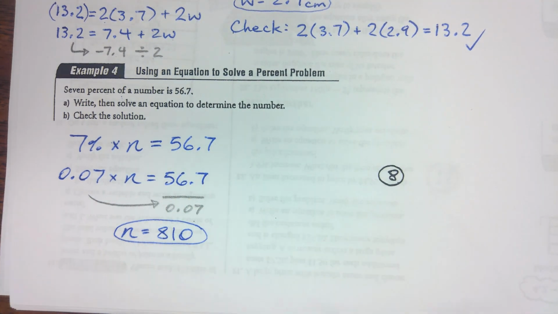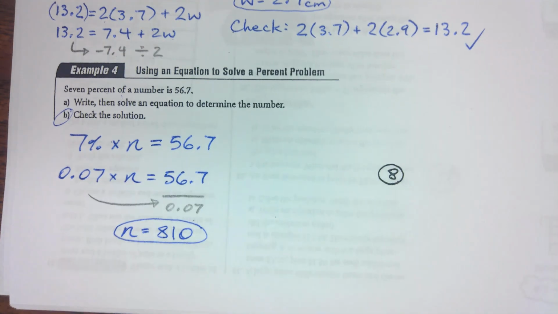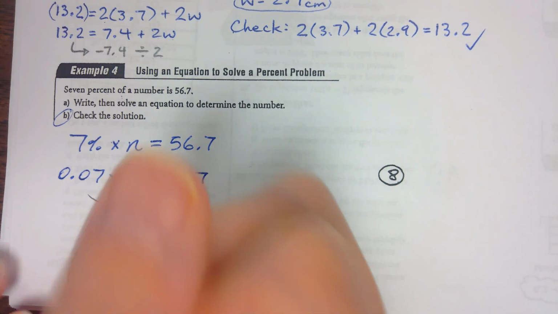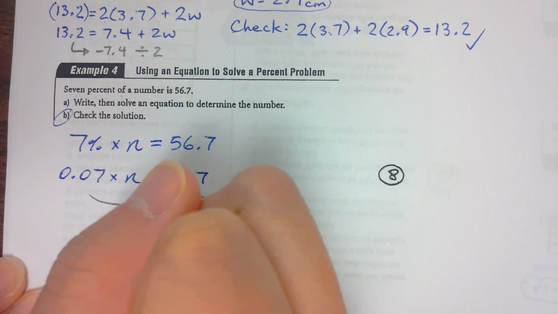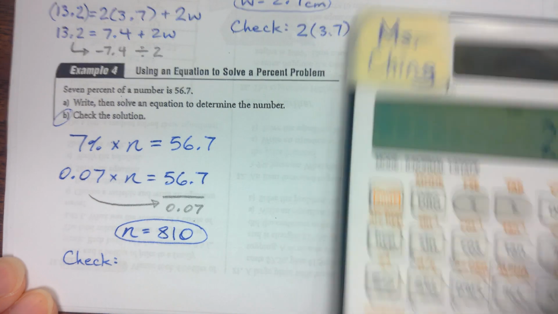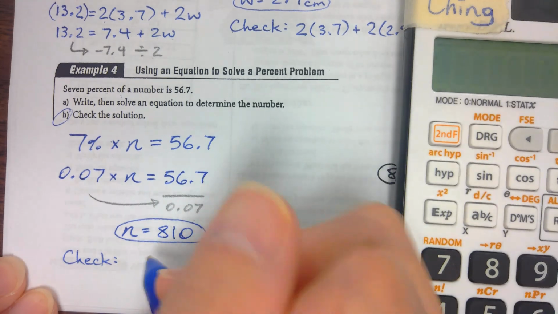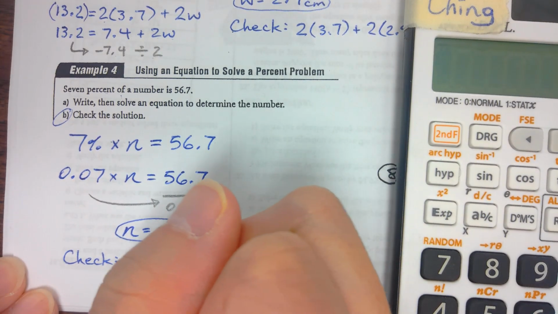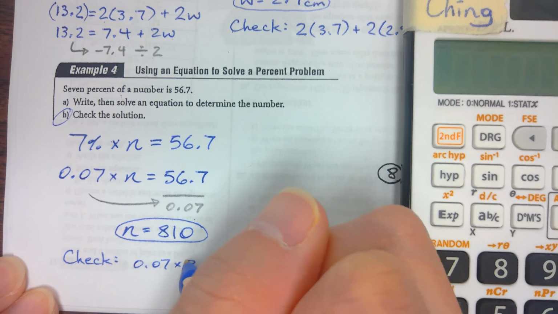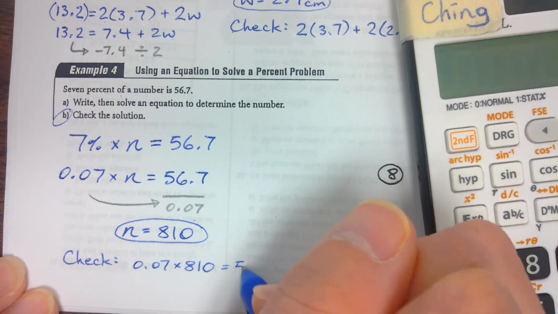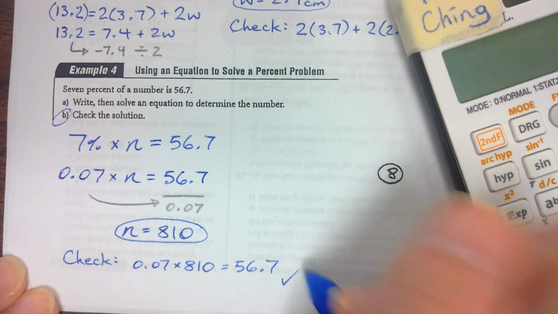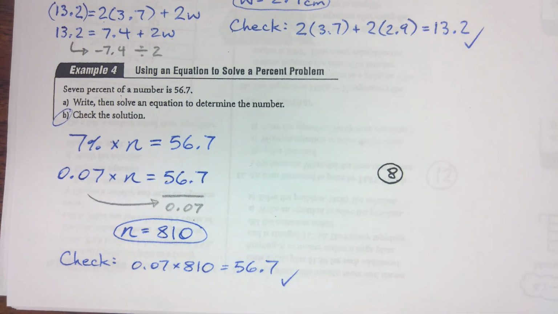Okay. Full marks? Sam? Check. Not you could, you need to. It's part of the question. So you have to check because it's worth marks. If it's part of the question, it means it's part of the marks. So 0.07 times 810, I should get 56.7. If I do, it's correct. If I don't, it's not correct.